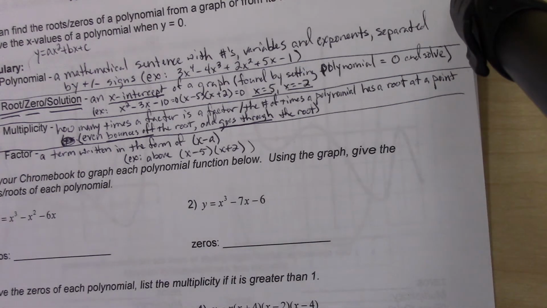Okay, so chapter 6, 6.1a, the roots of polynomials. What I've done here is I've zoomed in on what I wrote for those 4 vocabulary words at the top. We're going to use these words a lot in this chapter. You need to know what they mean. Polynomial, well, is essentially something you've seen before.